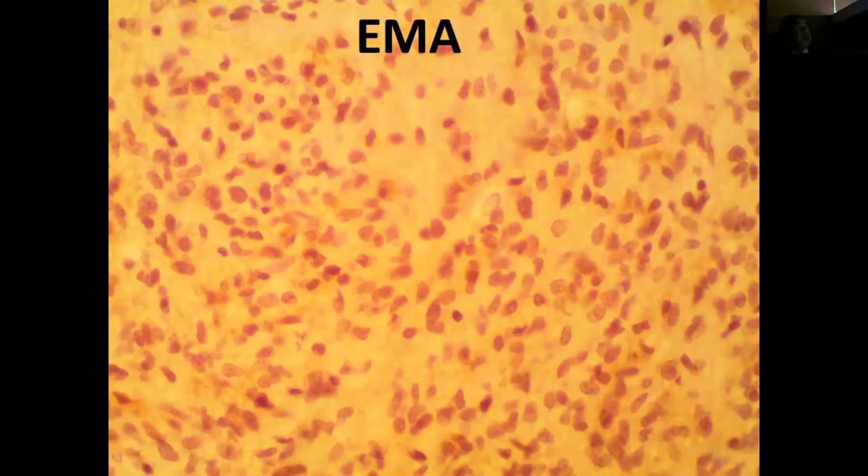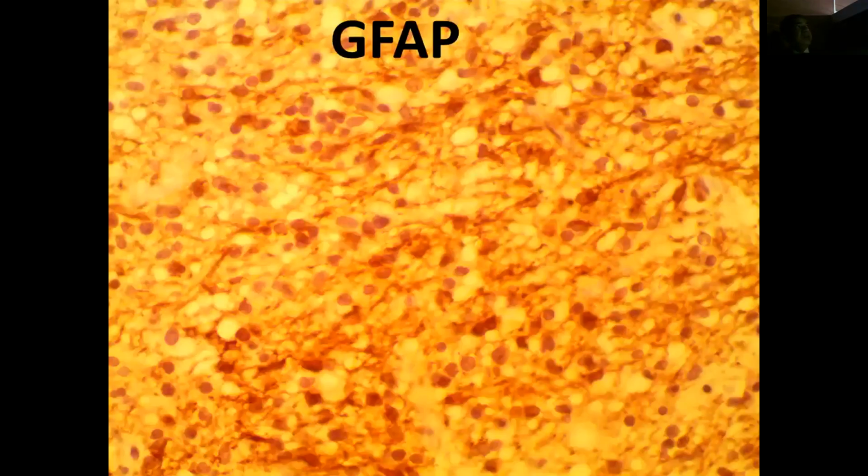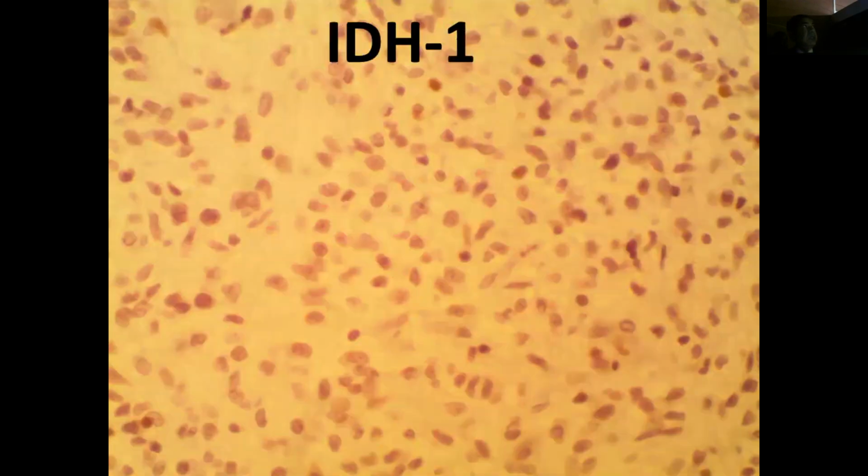We did immunostaining. Epithelial membrane antigen is negative in these tumors. We did it to exclude many things, including atypical or high-grade meningioma and metastatic carcinoma. GFAP is positive. You can see the brown is the positive staining, and all these spindle cells are positive for GFAP. This is typical in glioma.